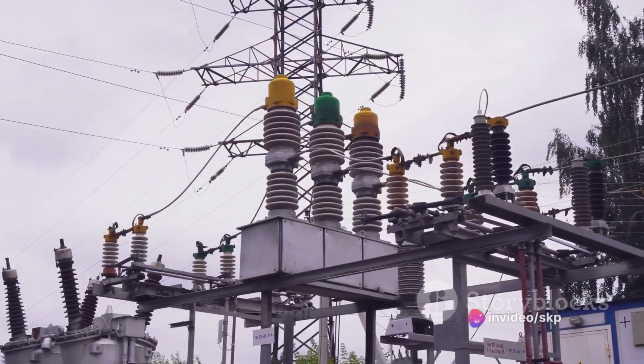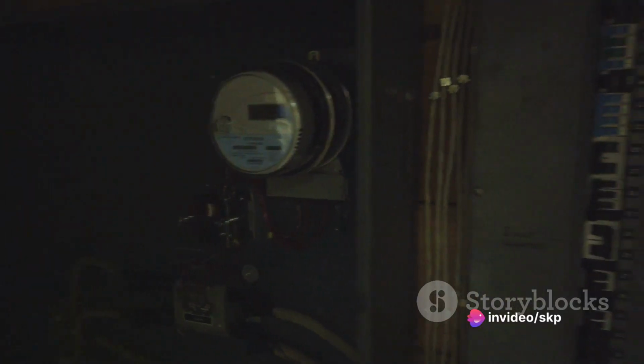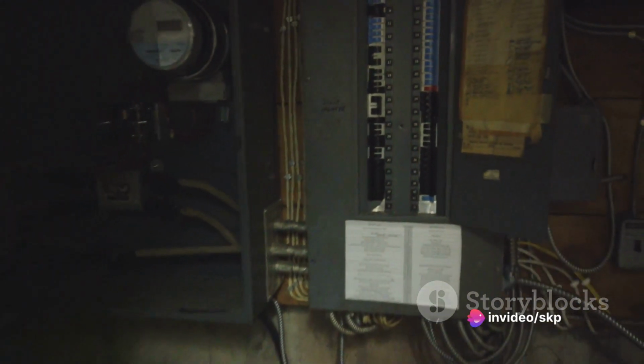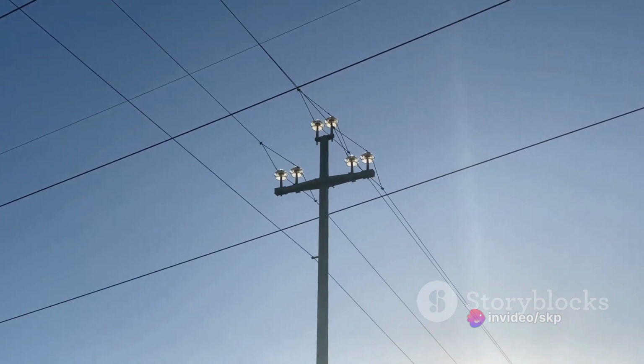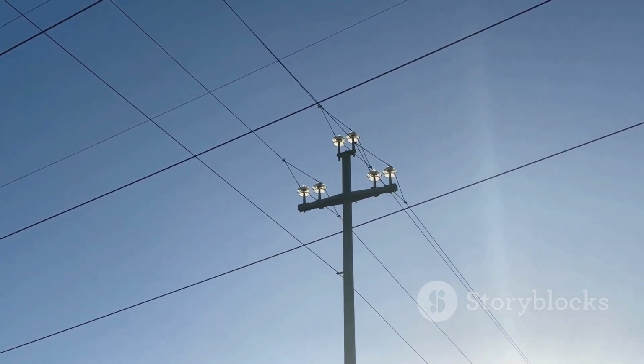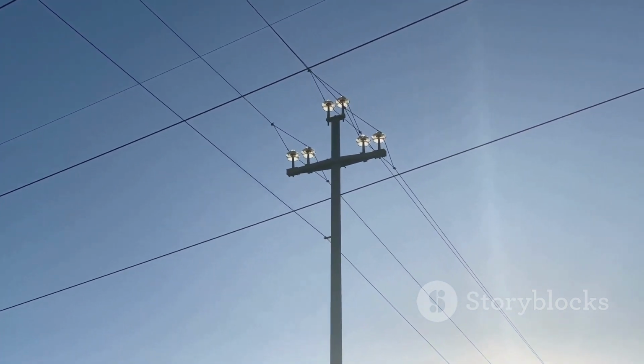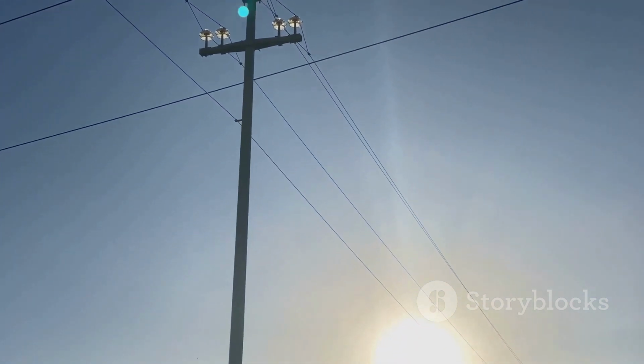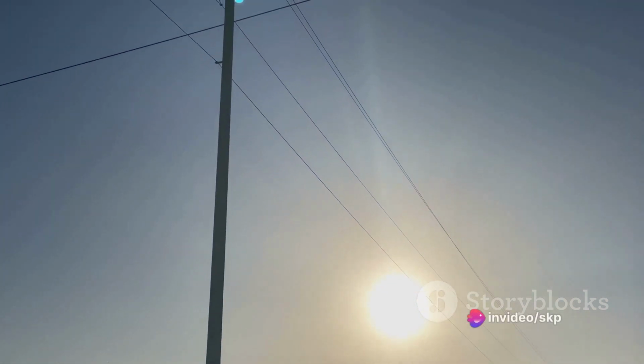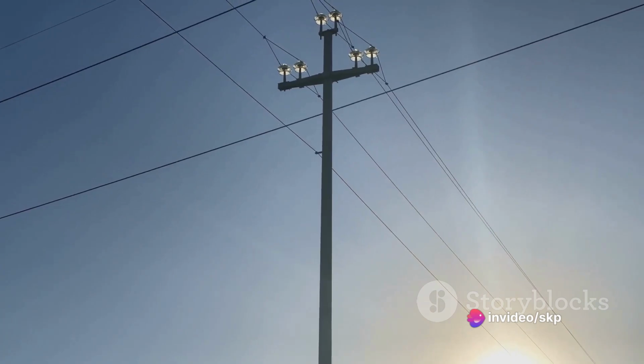Lastly, there's the issue of uneven current distribution. The skin effect causes the current to be concentrated near the surface of the conductor, leading to an uneven distribution of current across the cross-section. This non-uniform distribution can lead to issues such as increased electromagnetic interference.